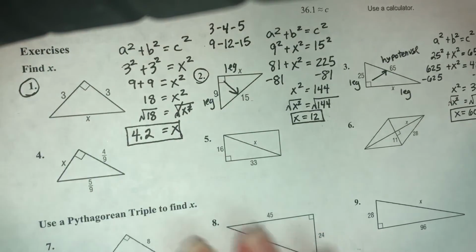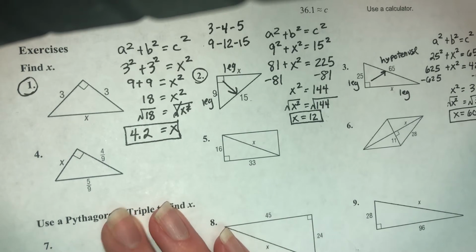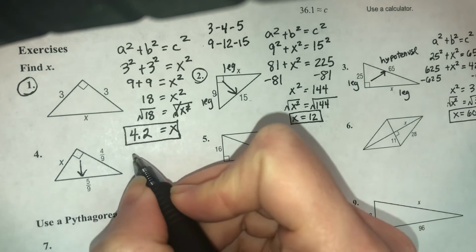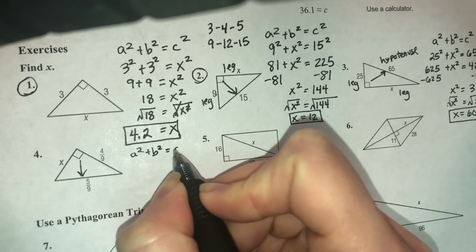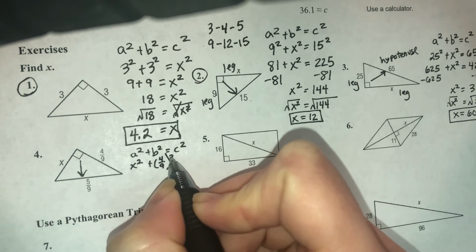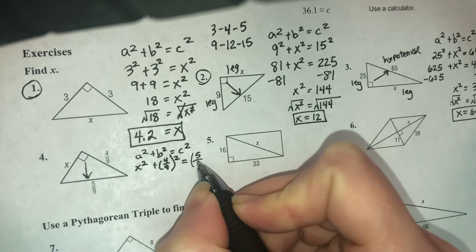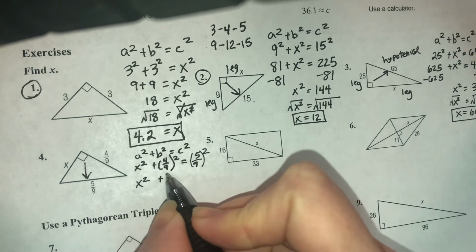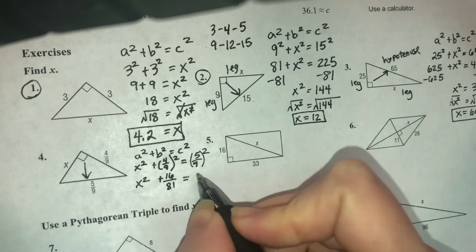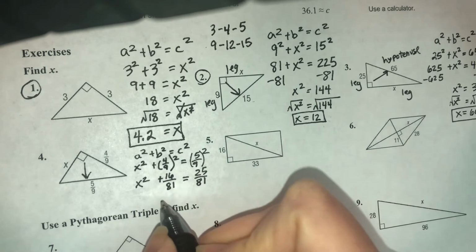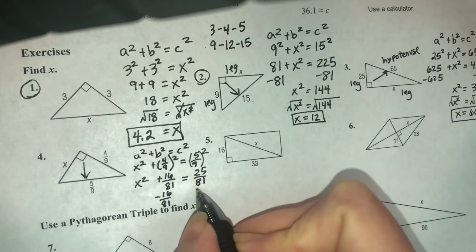Okay, now we're going to go over here to problem 4. This one has fractions. Again, we're missing a leg. We're given the hypotenuse is 5/9, so we can go a squared plus b squared equals c squared, x squared plus 4/9 squared equals 5/9 squared. So x squared plus 16/81 equals 25/81. And I'm going to subtract 16/81 from both sides.